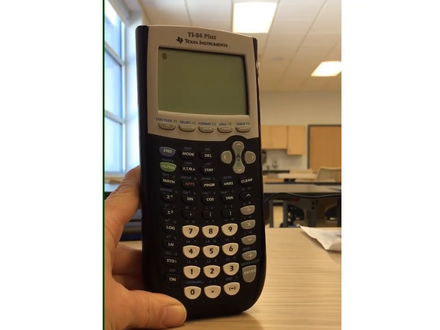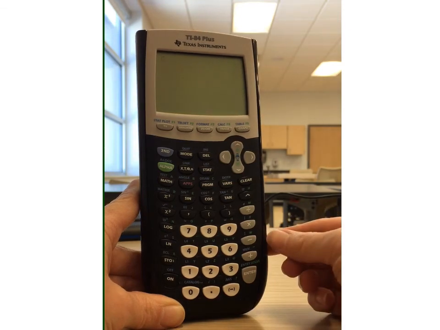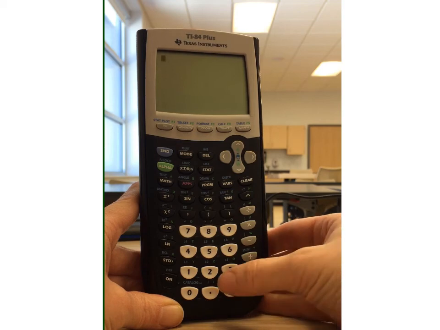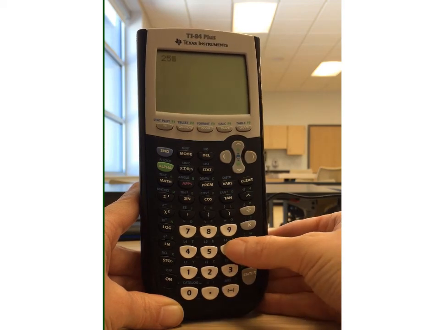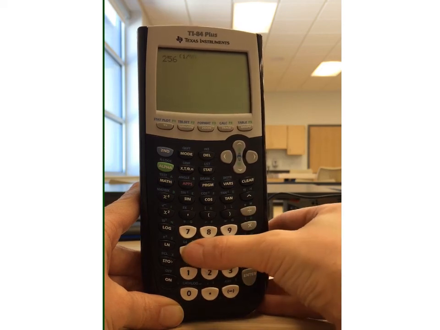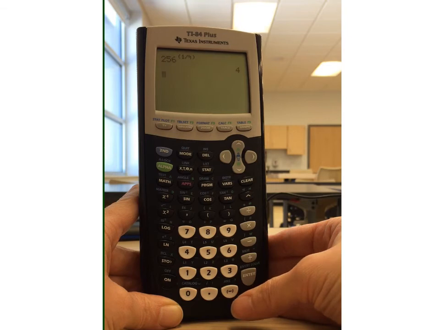Let's take a look at the functions of a graphing calculator. Similar to the scientific calculator, I have an exponent key. So for example, if I want to use 256 to the parenthesis 1 divided by 4, close parenthesis, I get 4. The fourth root of 256 is 4.